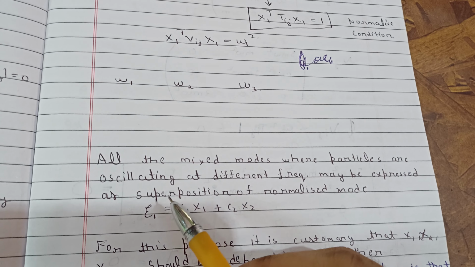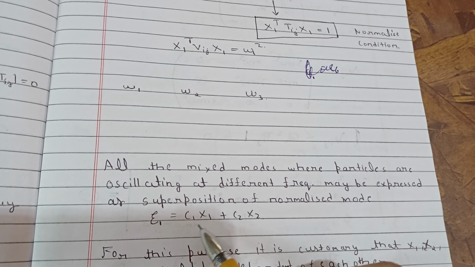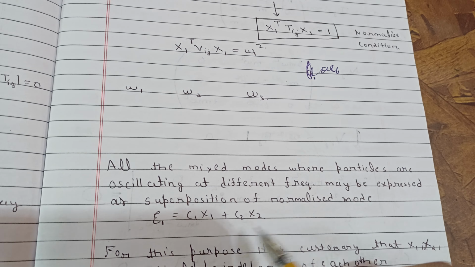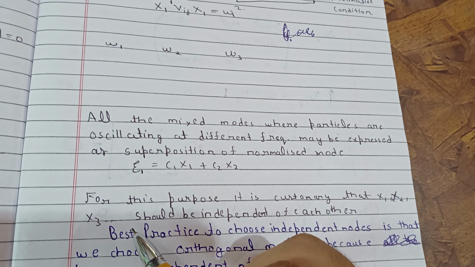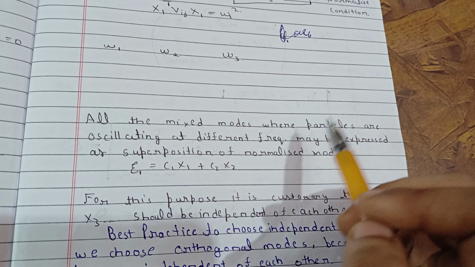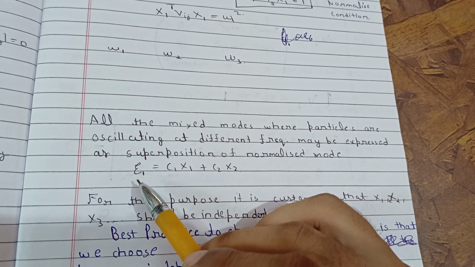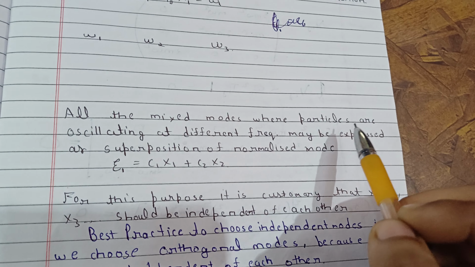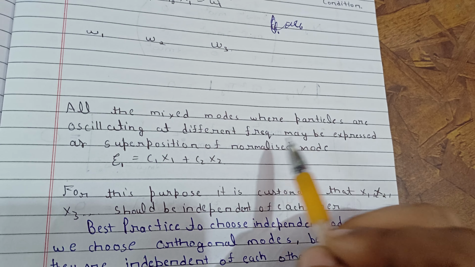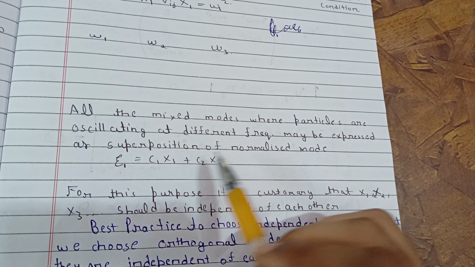Like this. You have any mixed mode, so that can be represented in terms of these normalized modes, C1 X1, C2 X2, and these X1, X2, X3 are all orthogonal to each other and independent of each other, and they are linearly independent. So you know this equation, we have discussed it many times. We have discussed this in quantum mechanics also, how we place every single mode differently, and we can write the superposition as your wave function. So all the mixed modes where particles are oscillating at different frequencies may be expressed as a superposition of normalized modes.